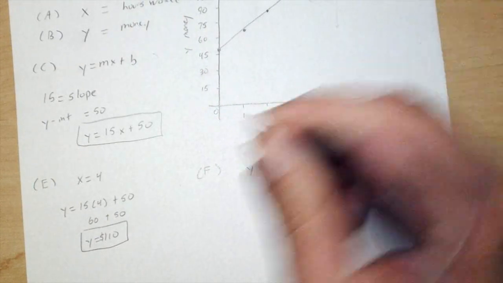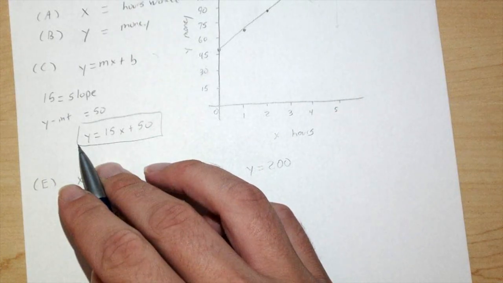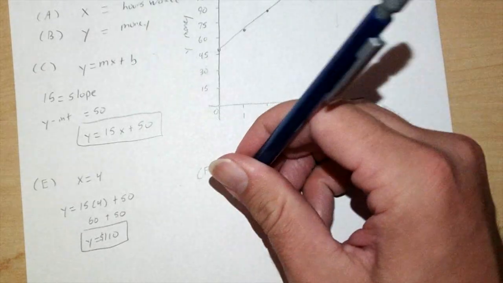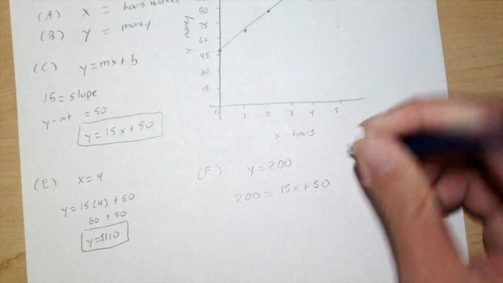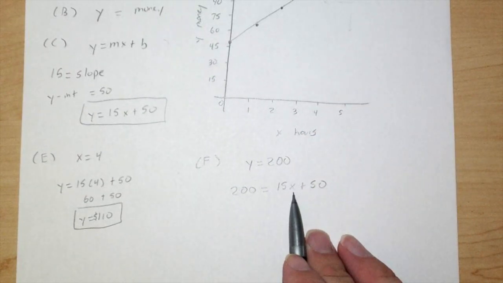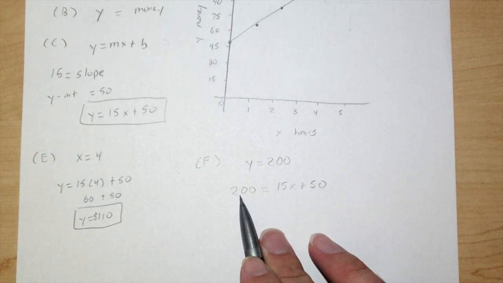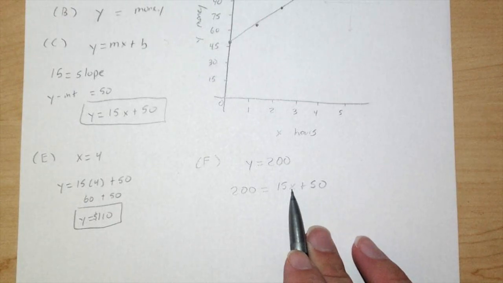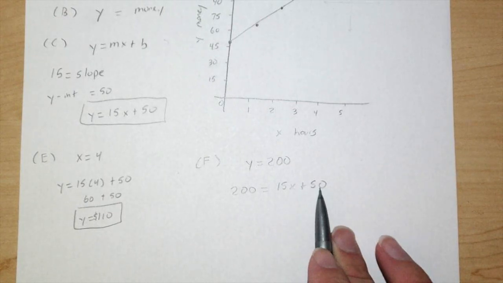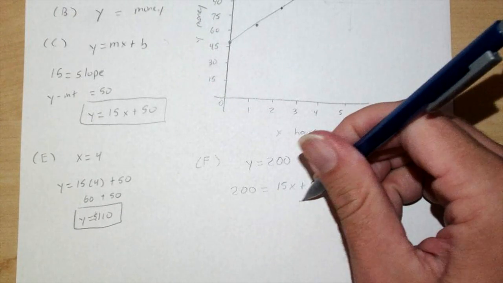So it's saying that we have $200. We have to figure out how many hours we worked if we have $200. So we'll just have 200 in for Y. And then whenever you're trying to solve for a variable, remember that you're just trying to isolate it and move everything to the other side. Okay, so this is just a simple linear equation. And if X is here, we want to first move the constant over this way, and then we can divide by the coefficient.